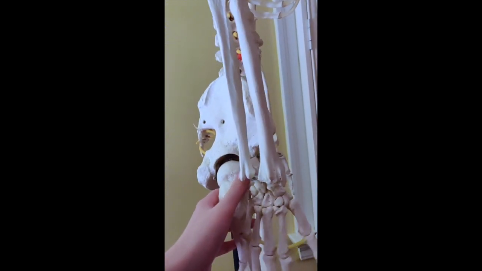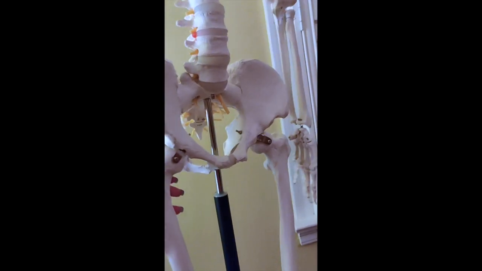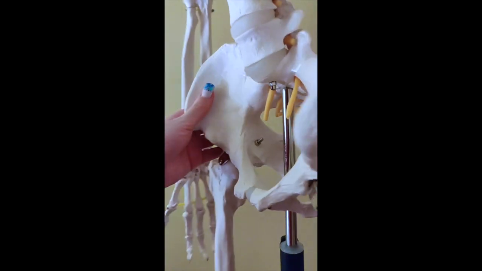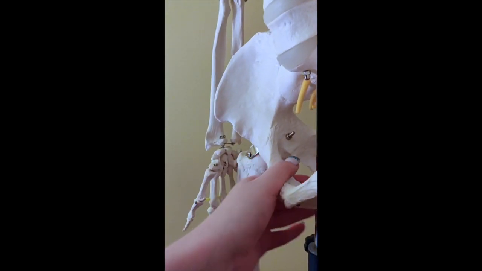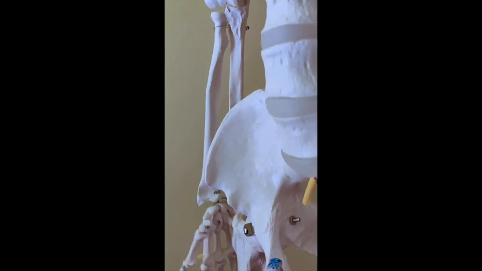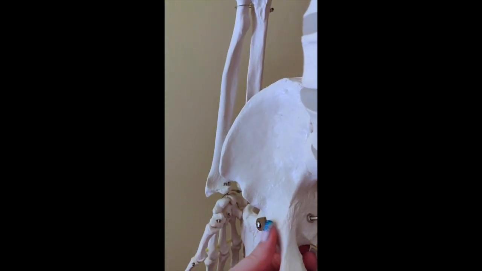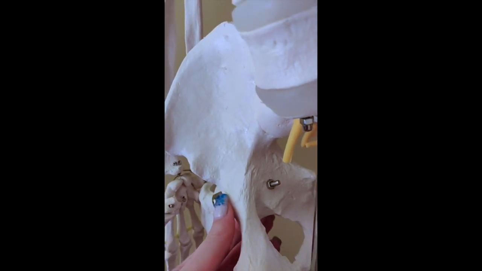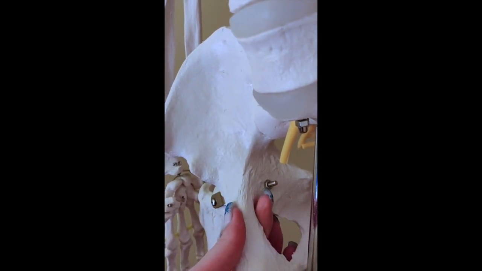And then inside, within the hip joint itself, I'm going to turn Skelly around here so you can see it better. And this is not, again, a mistake in how this thing is made. This is actually quite accurate. So you can see that there is space here.